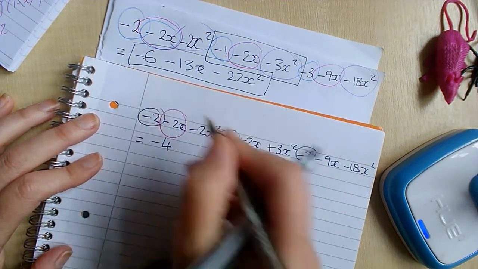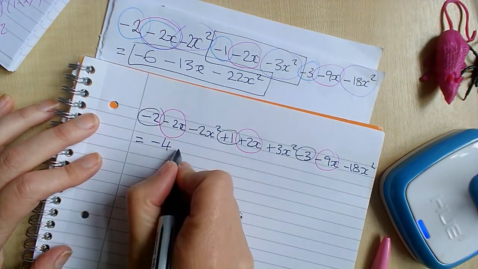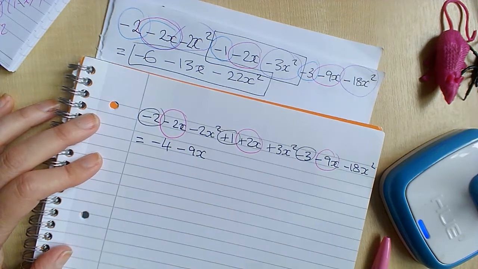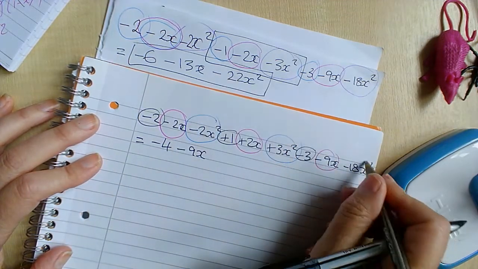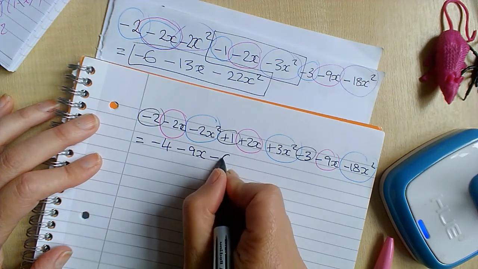I've got to do colours. Oh yeah, they're going to cancel. It's going to take 9x. And then our colourful things there will show us that we end up with a negative 6x squared.